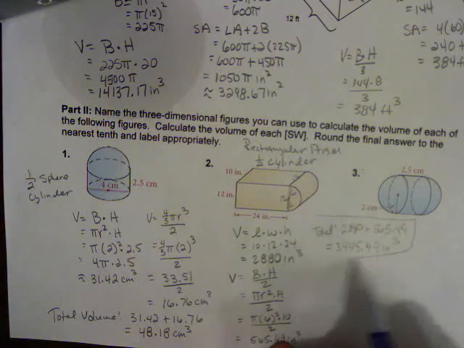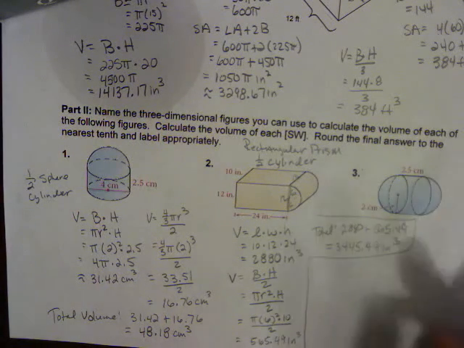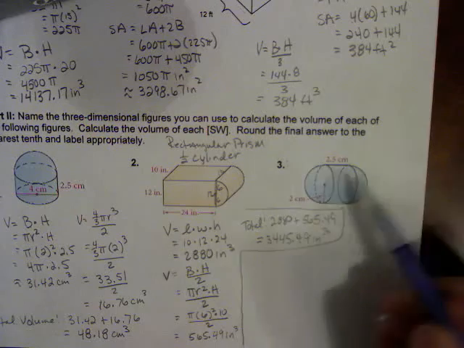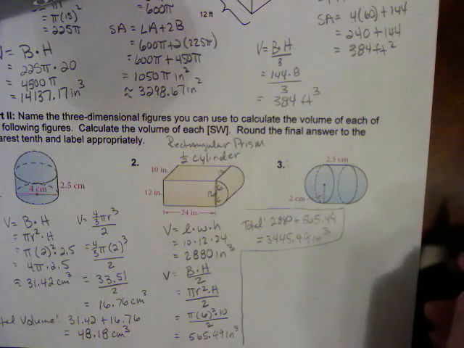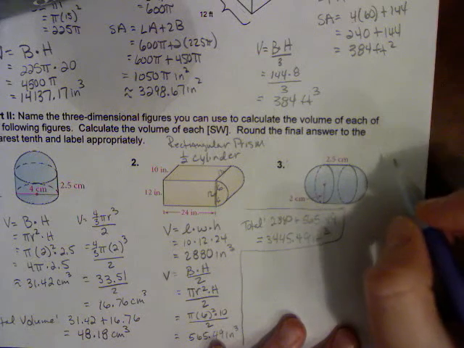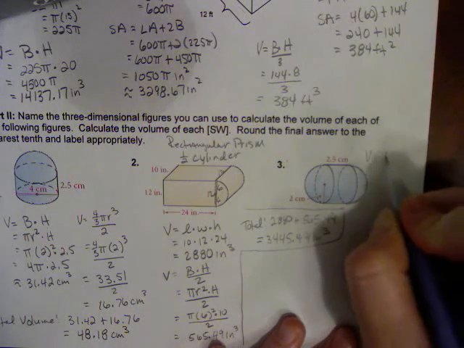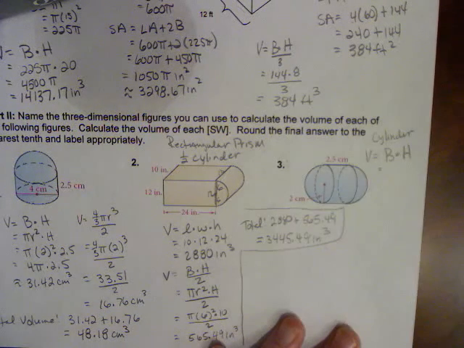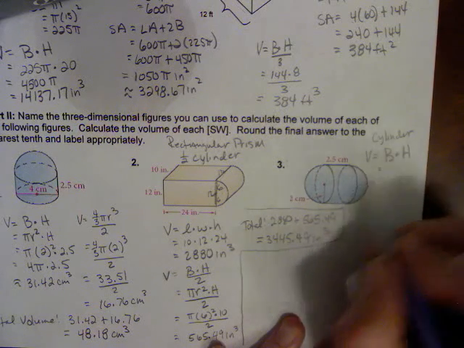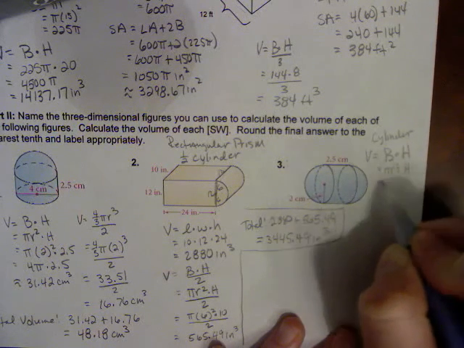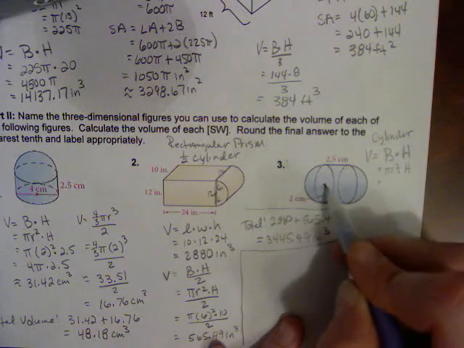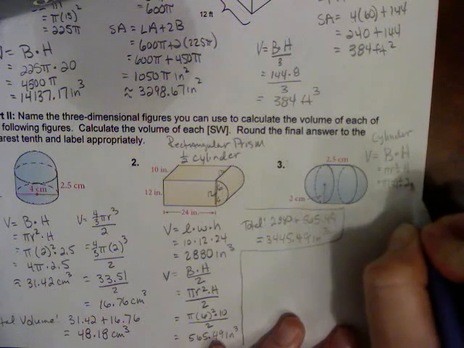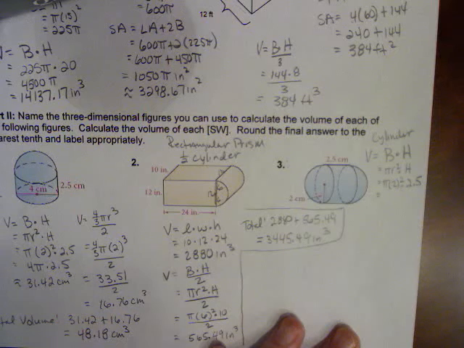I'm running out of space here. We'll do the total volume of this last shape, and this last shape is made up of a full cylinder in the middle here and a full sphere. So we just have to find the volume of a sphere and volume of a cylinder and add them together. So the base times height is going to be the cylinder. So the cylinder's area of the base is pi r squared times the height. Here's the shape of the base. Our radius is 2. So pi times 2 squared times the height, which is 2.5. So we can calculate that out.